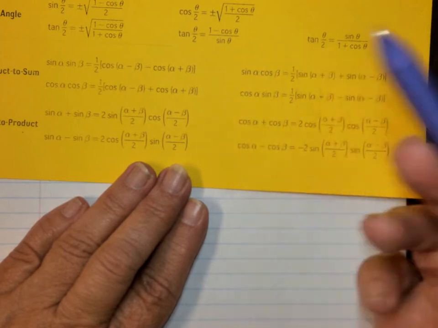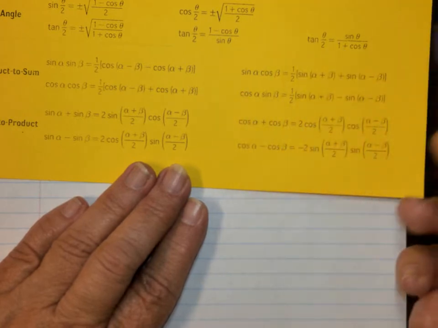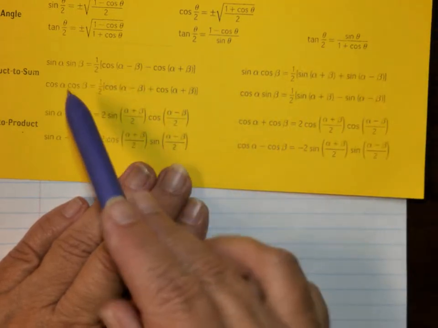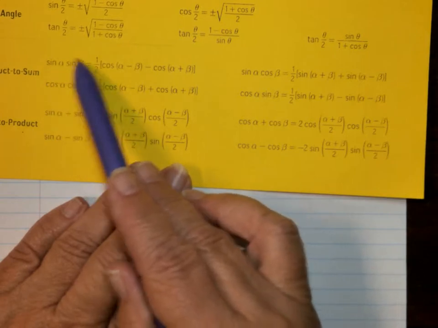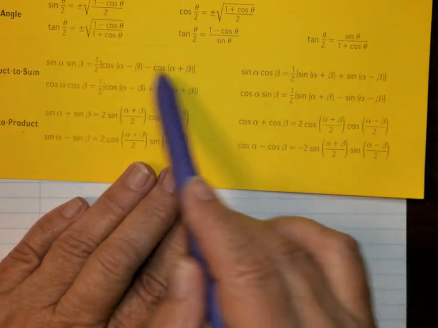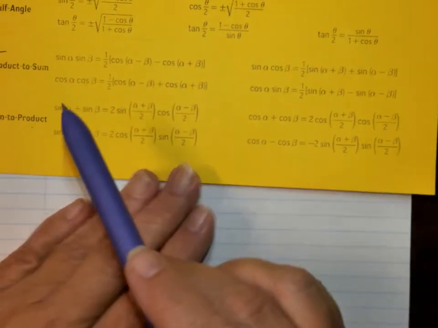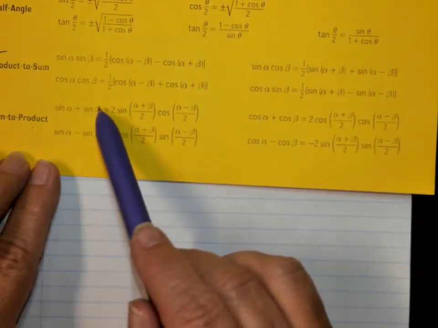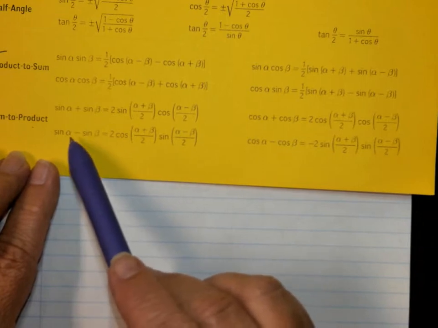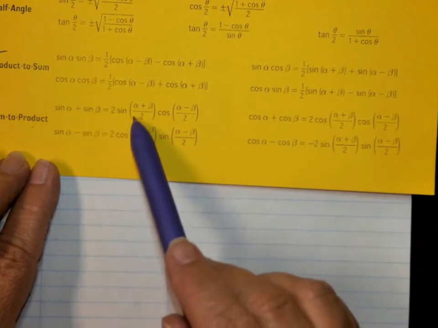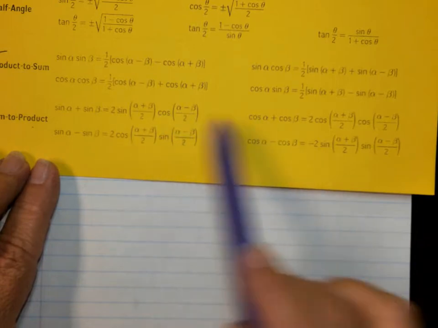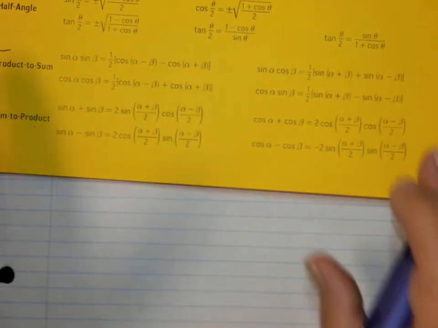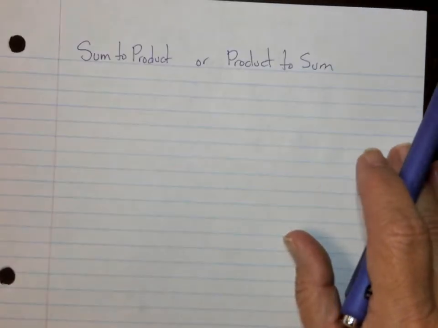A difference is actually a sum with a negative, right? So you're taking something where the main operation was multiplication, a product, and rewriting it with a sum or a difference. Here, you're taking sums, or differences really, and rewriting them into things that involve multiplication. So that's a big picture look at these identities.